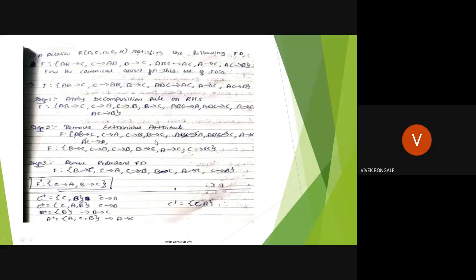If we consider the earlier functionality to remove the extra attribute, we're going to remove A. But if you consider A determines C, we're going to remove B. If you consider this one, we will get B determines C. If you consider the other, we will get A determines C.